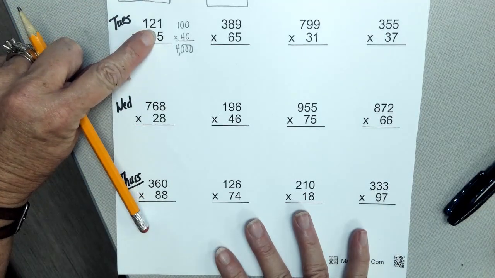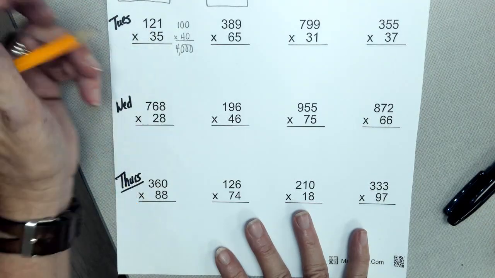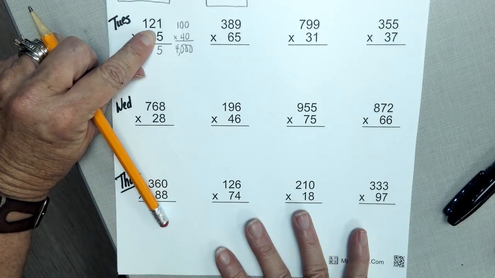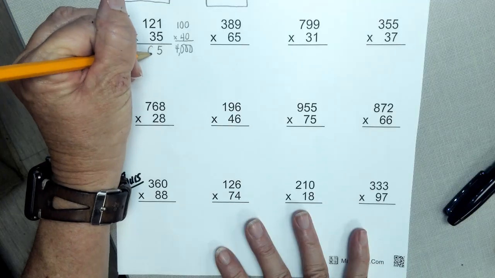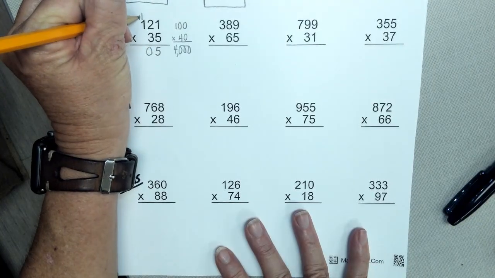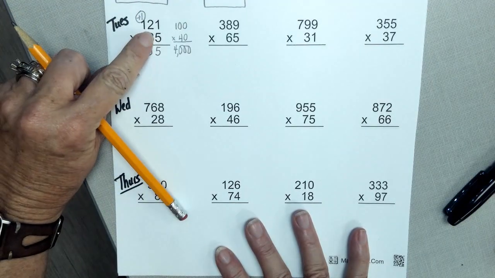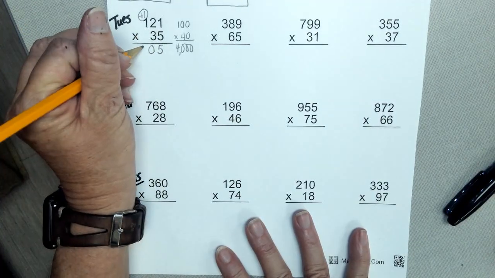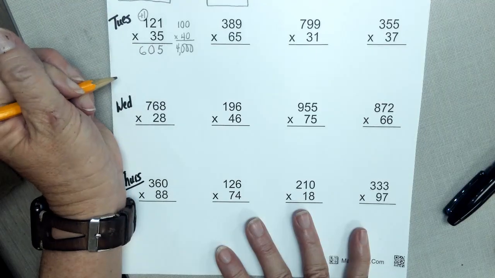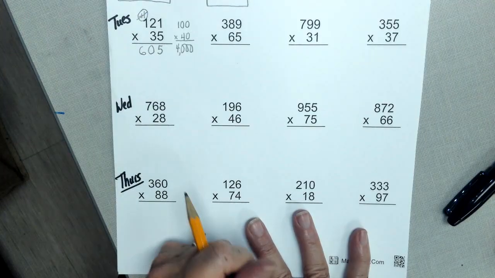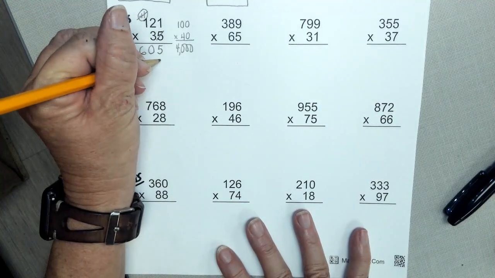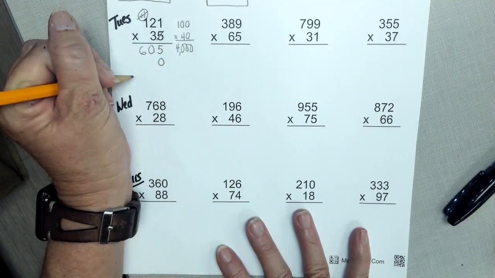So I'm going to get started with 5 times 1 first, and 5 times 1 is 5. 5 times 2 is going to give me 10, so I record the 0, carry the 1, and then I multiply 5 times 1, which will give me 5, plus 1 more, and that will give me 6. So I'm going to cross out the 1, I'm going to cross out the 5 because we're done with that, and I'm going to put my 0 placeholder down.